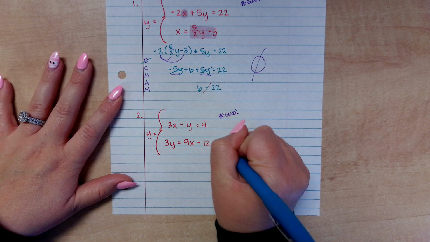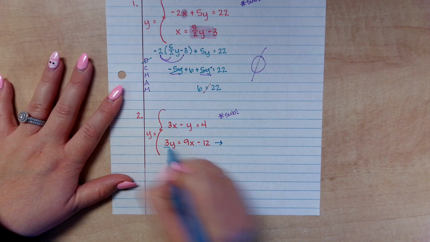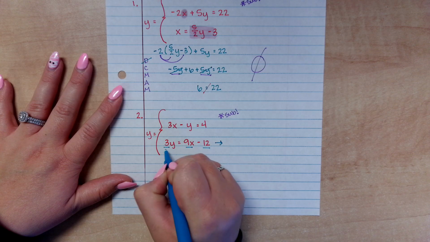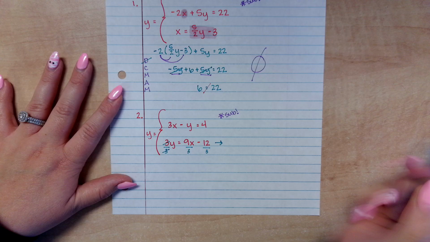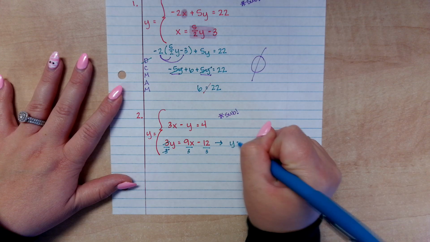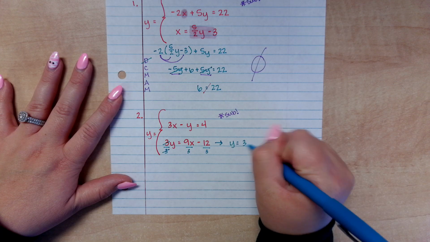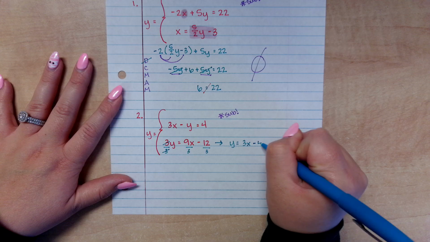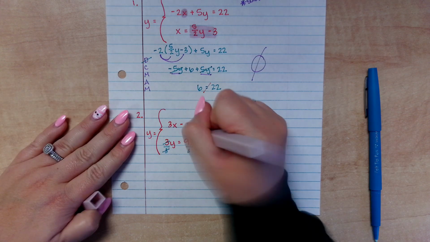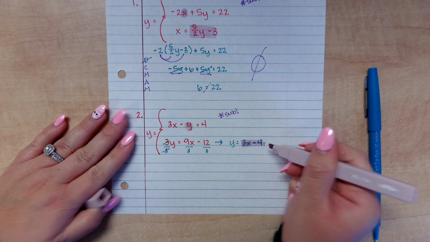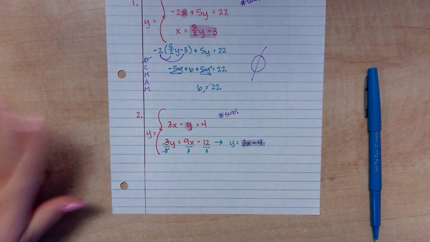I'm going to change it over here because I can divide everything by 3. And I'll be left with y equals 3x minus 4. So now I have something to put in the place of y. So we're going to do so.